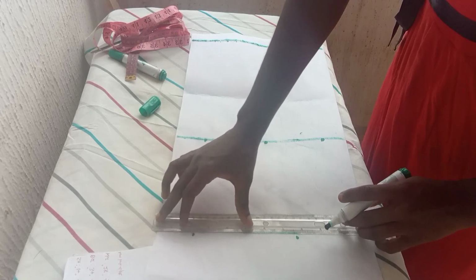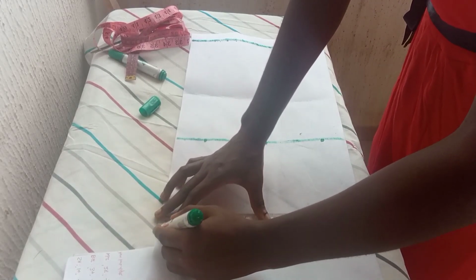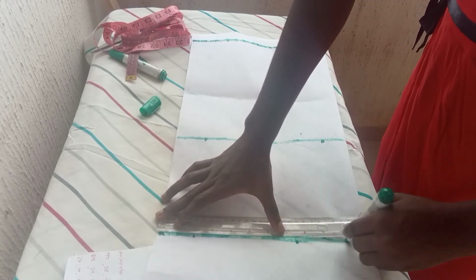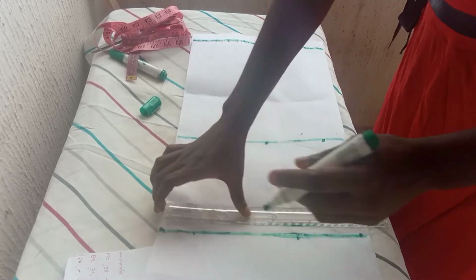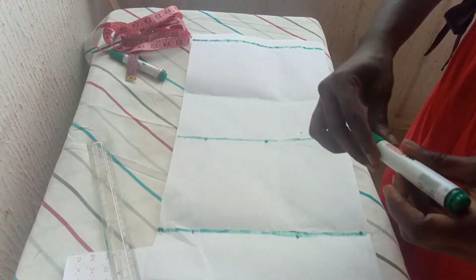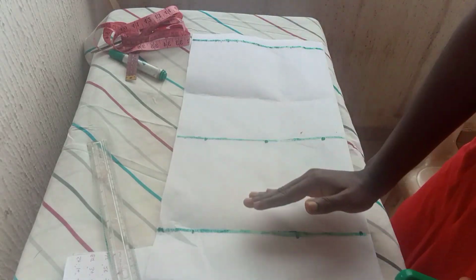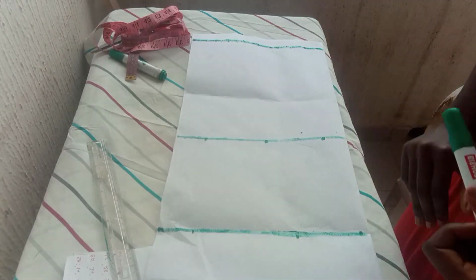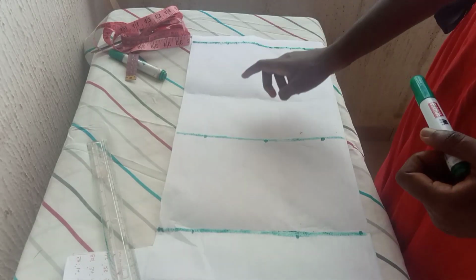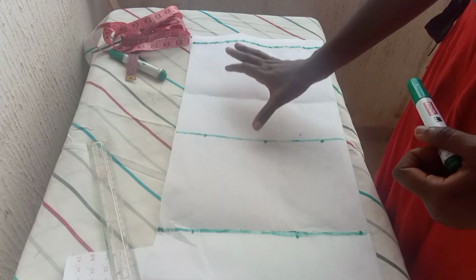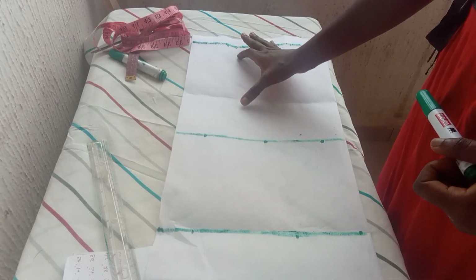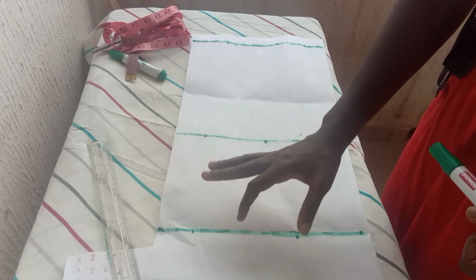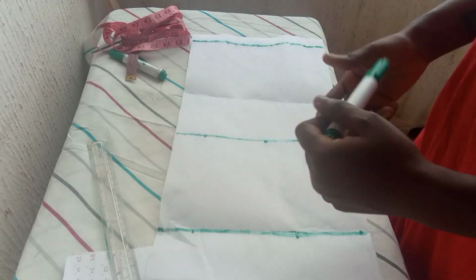So once I draw this, it will serve as our waistline. So these are the horizontal lines we have. They are the standard body measurements from your shoulder line to your bust line, 9 inches, but I measure 10 inches and I'll tell you why. From your bust line to your waistline is 7 inches. It can be 8 if the person is fat.